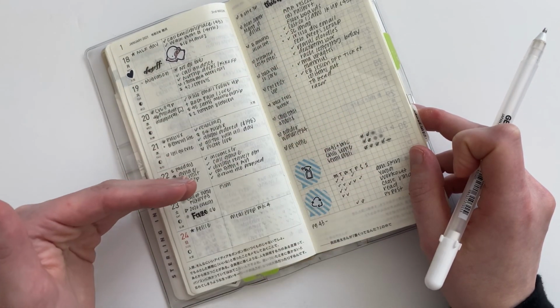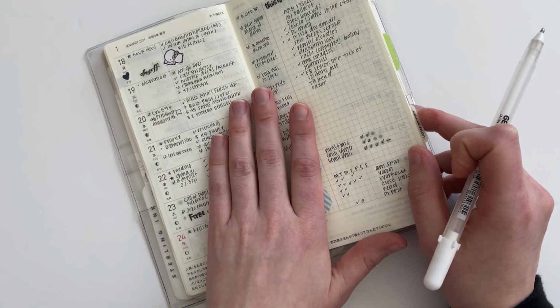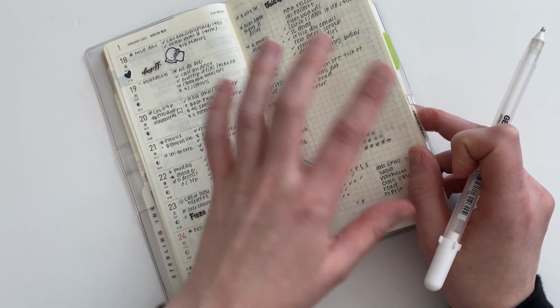Or if it was something I thought of that day, I'm not going to get to it today, I can't get to it tomorrow, but I need to accomplish it this week, and it's not already on this spread, then I will go ahead and add it to my weekly to-do list.